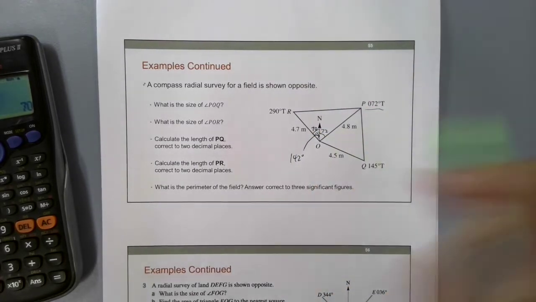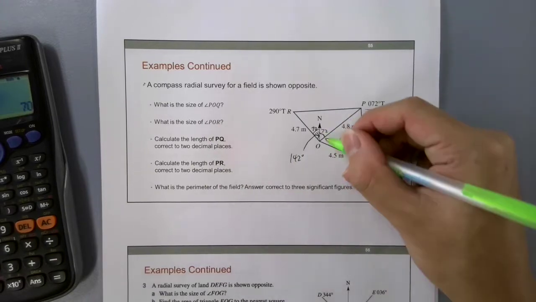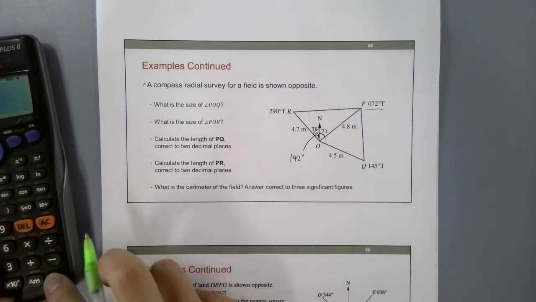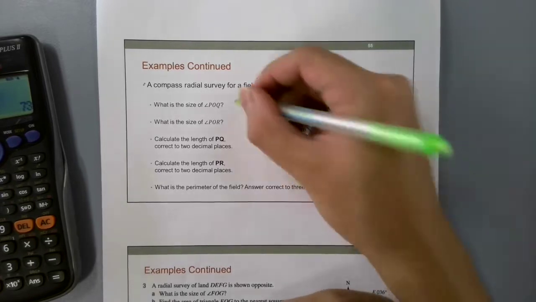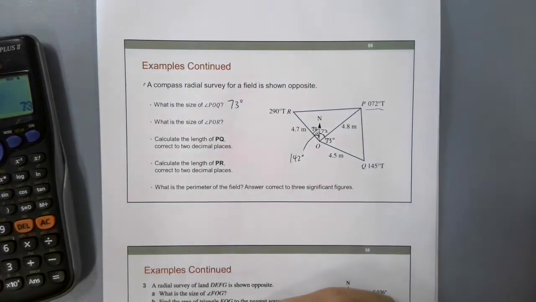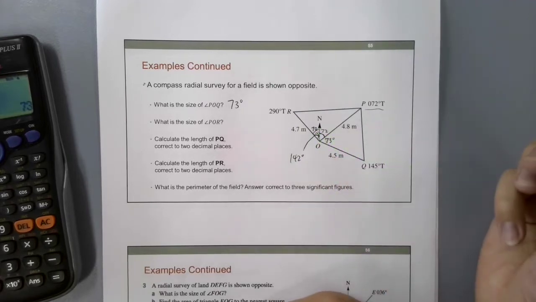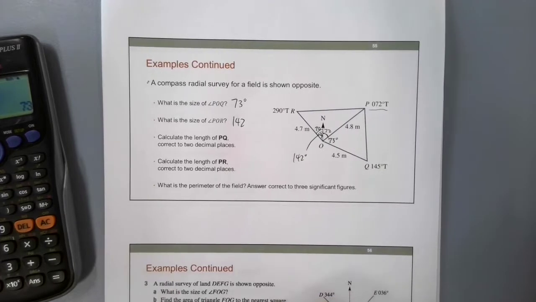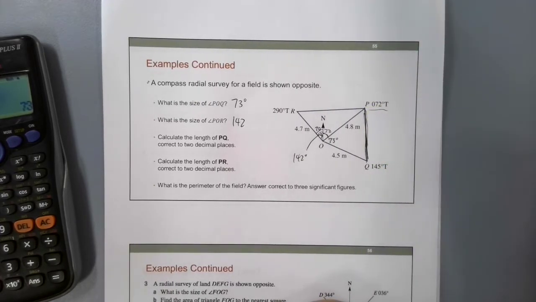What we can also do is find POQ. Now, if we know that this is 72, and if we keep going and that's 145, then 145 minus 72 is 73 degrees, and that's what the size of POQ is. To find POR, that's what we've been doing. We're adding these two numbers together, and then we get 142. What we also need to do is calculate the length of PQ. Okay, that's this side over here.